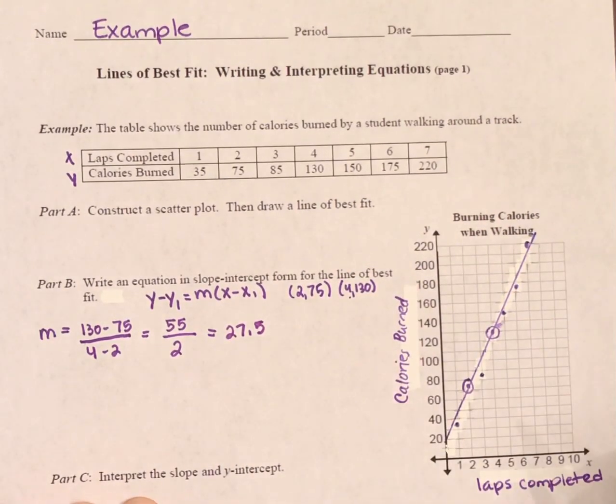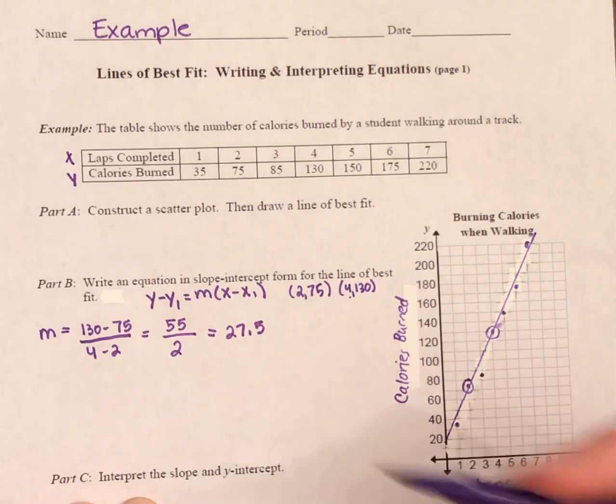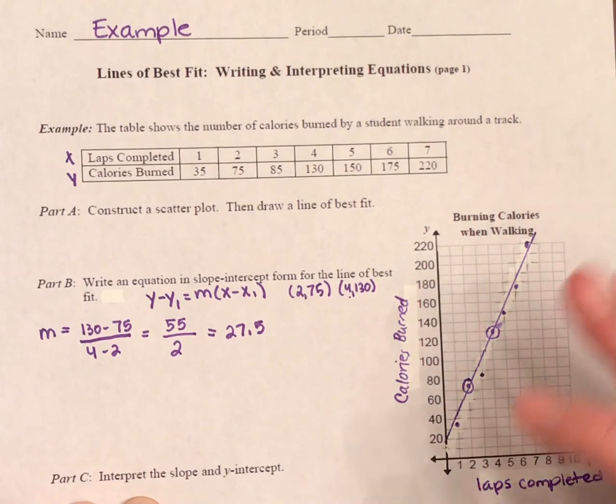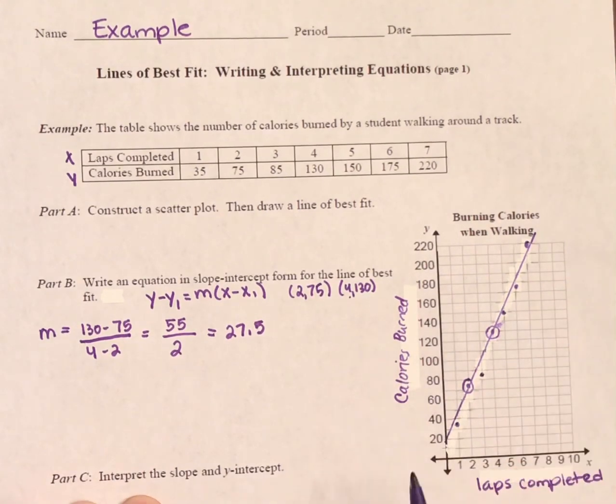Now, you might get decimals here, and that's fine. If you get a decimal and you have to round it, you totally can. Our equations of our lines will most likely have a lot of decimals in them, and that's fine. Lines of best fit are not exact, all right? They are exactly what they sound like. They're just kind of a best fit line.